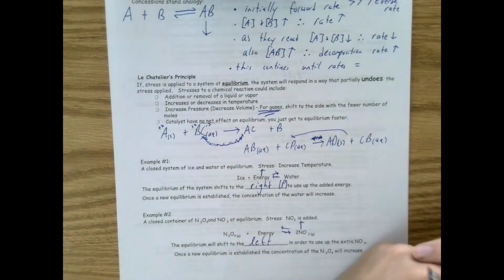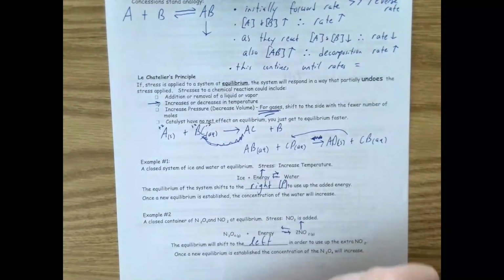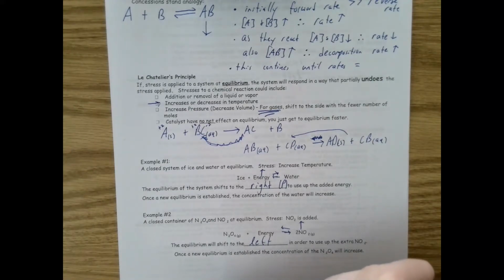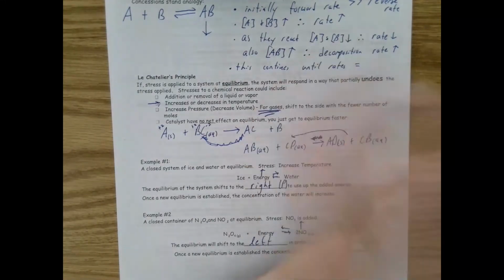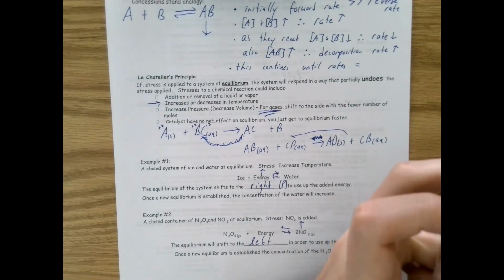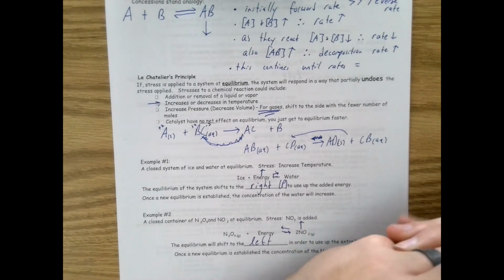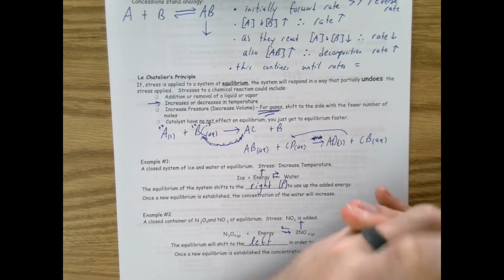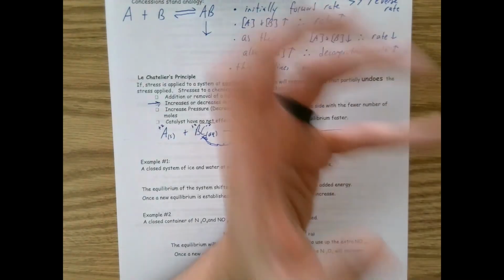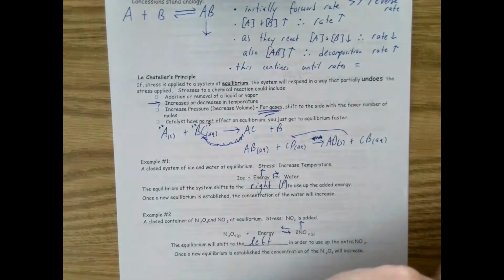The most common mistake relates to temperature. People just try and memorize what happens when you increase or decrease temperature, and we can't do that. In order to know which way a temperature change shifts equilibrium, what do I have to know about a reaction? Whether it's endothermic or exothermic. If it's exothermic, energy is a product. If it's endothermic, energy is a reactant. So increasing temperature either adds more of a reactant or adds more of a product, depending on which it is. So you can't just memorize that.